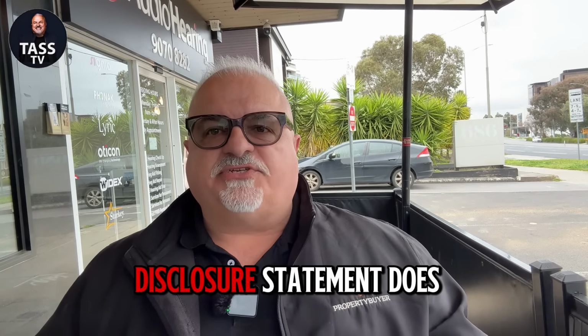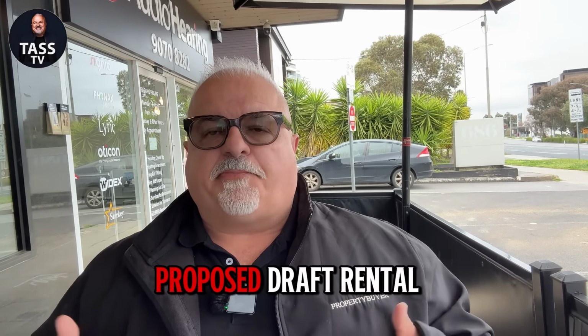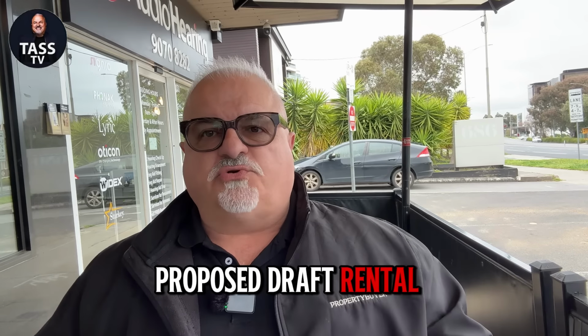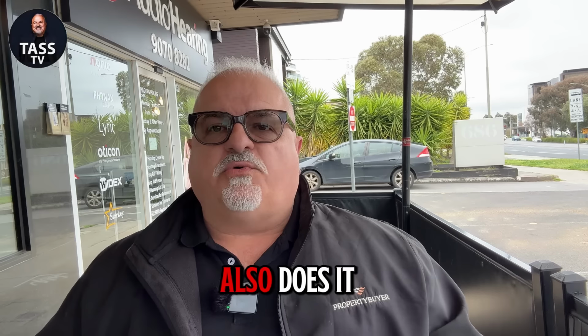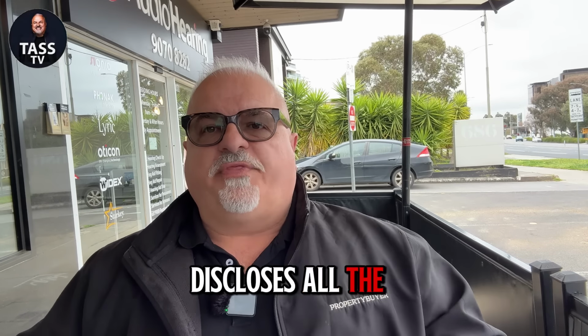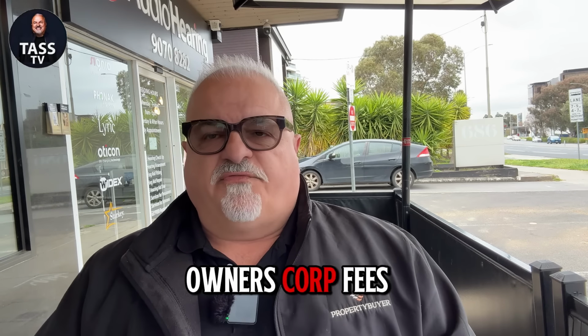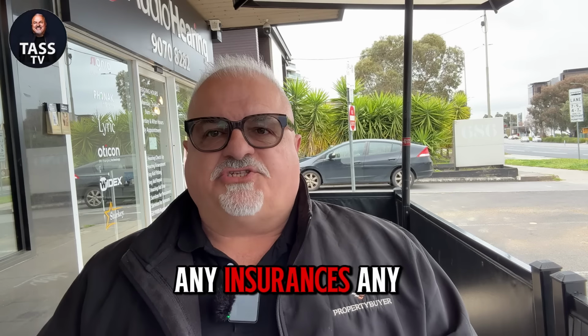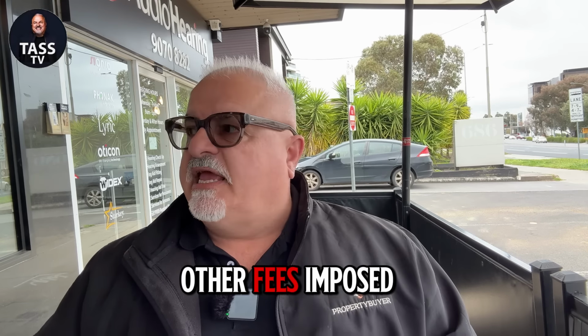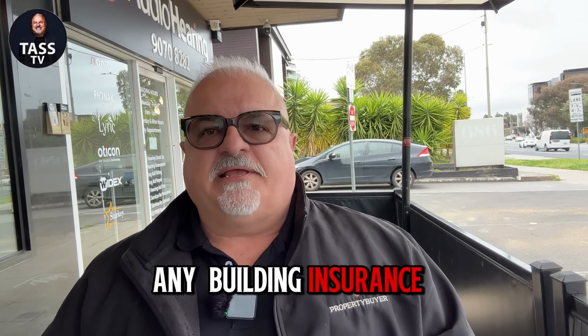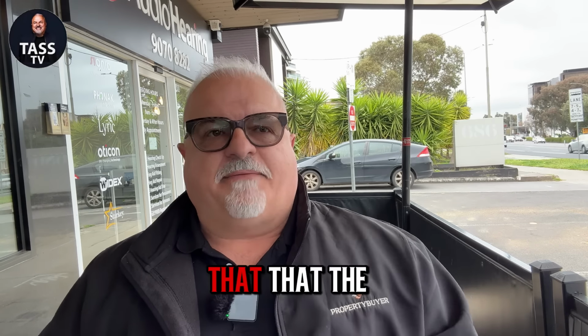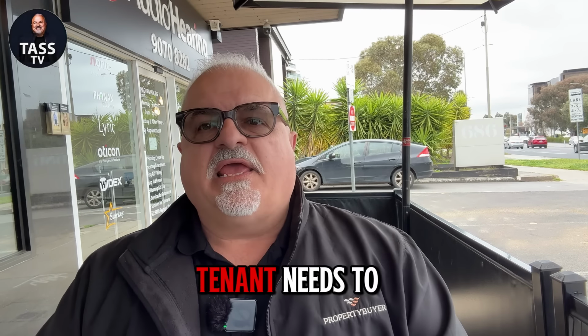So what the disclosure statement does, it discloses the proposed draft rental over the term of the lease, but it also discloses all the outgoings, all the costs, whether it be rates, owners corporation fees for those that are strata properties, any insurances, any fees imposed by council, any building insurance, and any other sort of fees that the tenant needs to be mindful of.